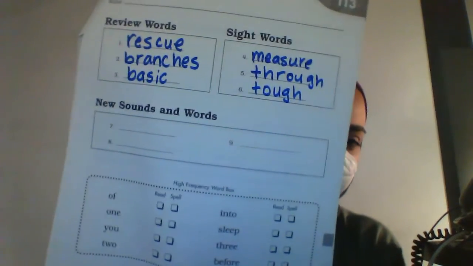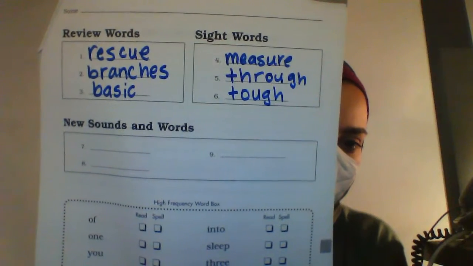All right, who wants to give it a go? Bernaya. Good job. T-O-U-G-H. Excellent. So your paper should look like this. If you need some time to copy this down, you can pause the video now.